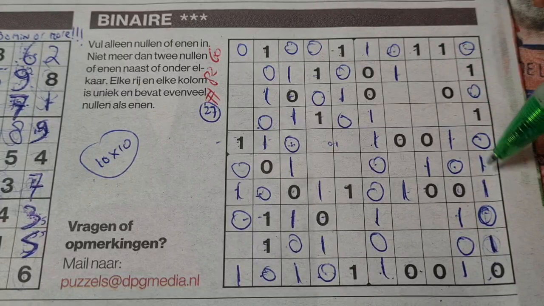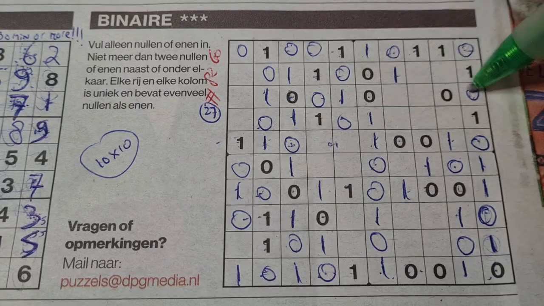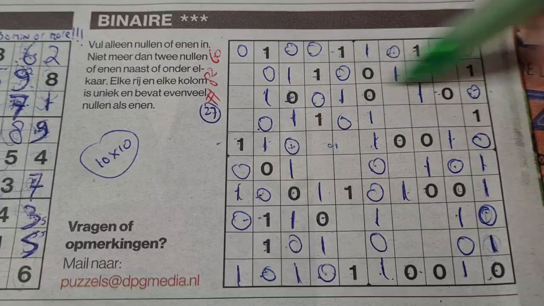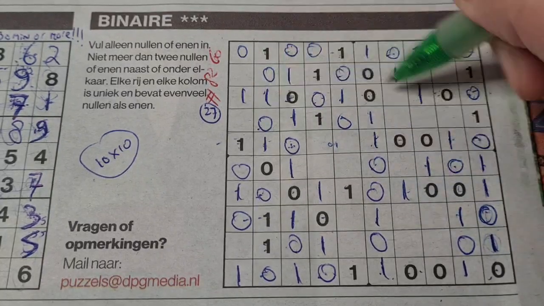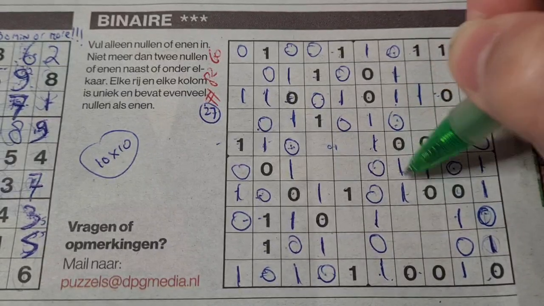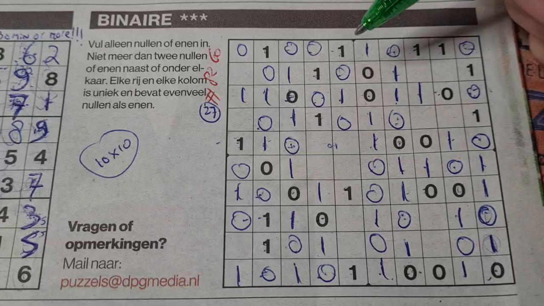Between the 1s comes a 0. And we have here double 0, here 1, there 1. 1, 2, 3, 4, 5 0s, so the rest are 1s. Double 1, here no, there no. Double 0, here 1, there 1. Double 1, here no, there no. Between the 0s comes a 1.